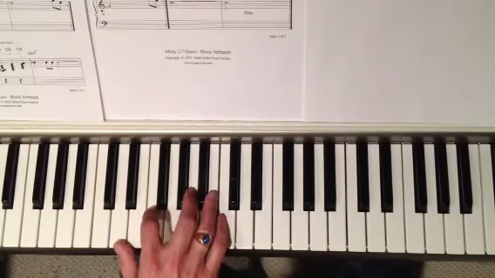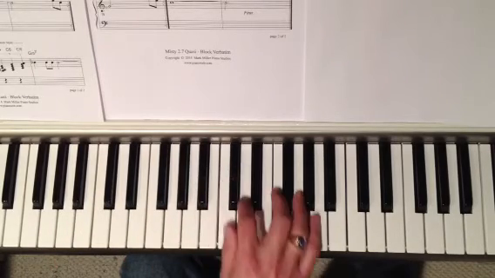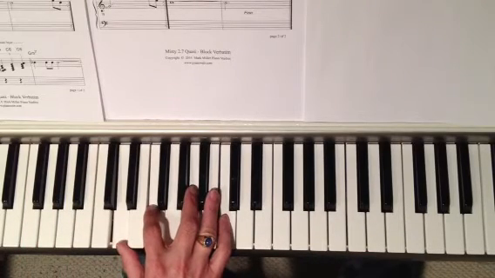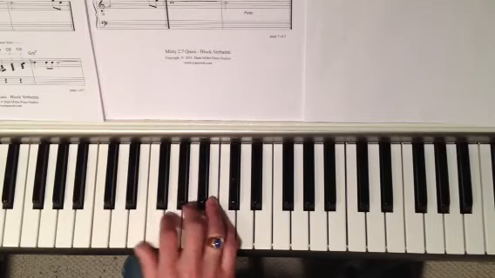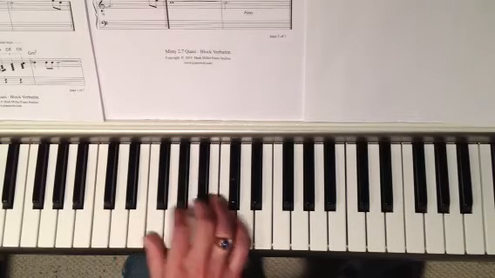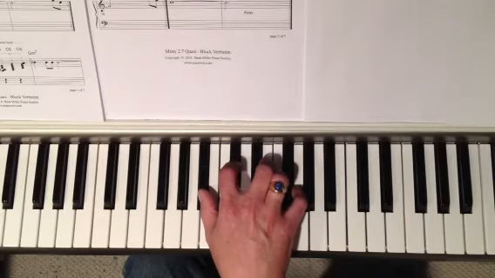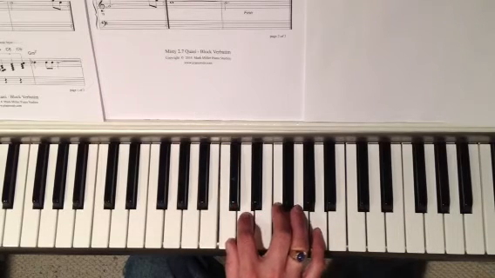Now here's my D minor 7s. So D minor 7 is the tonality. I'm going to play root because the melody is the C. Root, first inversion, second inversion. Now here, I'm going to play a chord that pulls very strongly, demands resolution, to D minor 7.